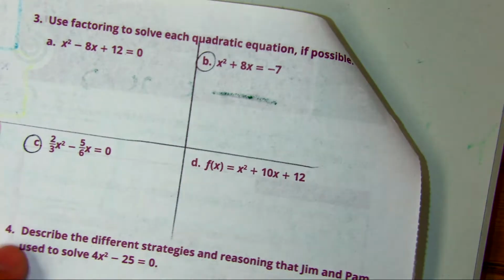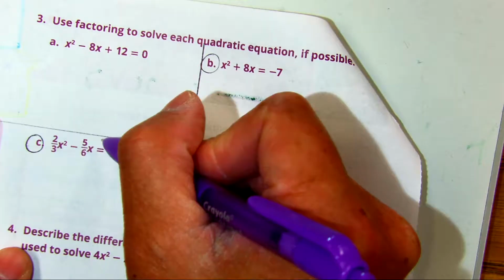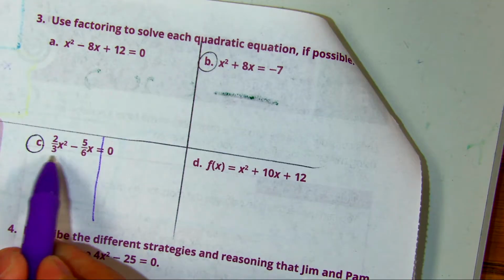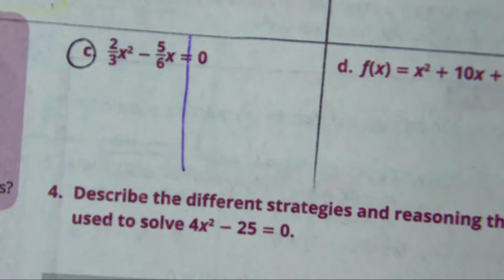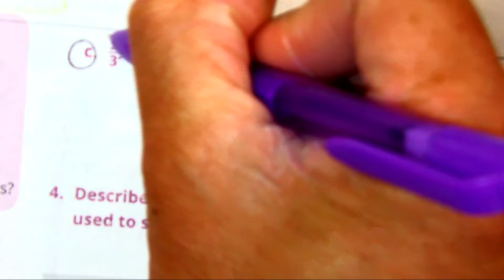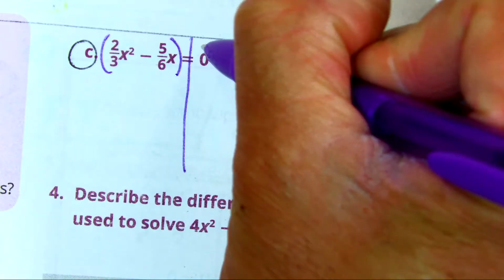I need to eliminate the fraction, as one student said. If I just multiply by the bottom number, I can eliminate the fraction. The question is which one? And we had said what number? 6. I'm going to multiply both sides by 6.